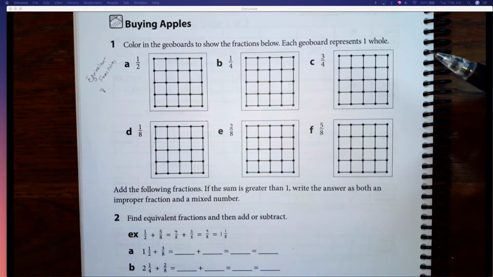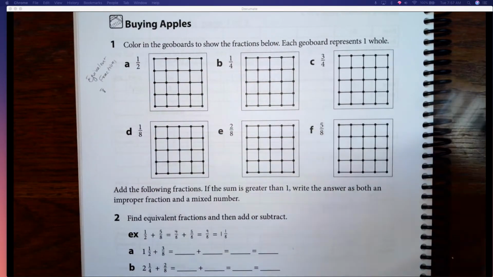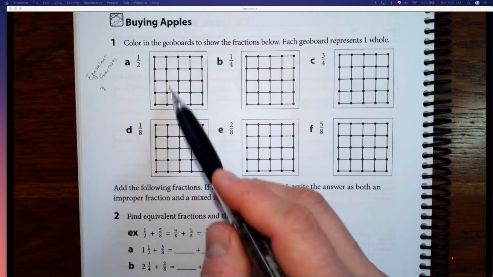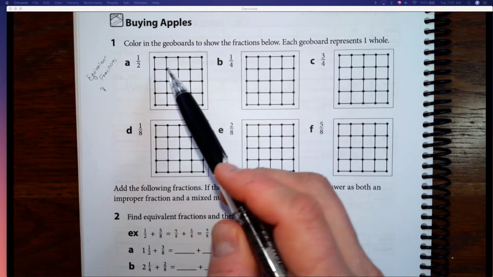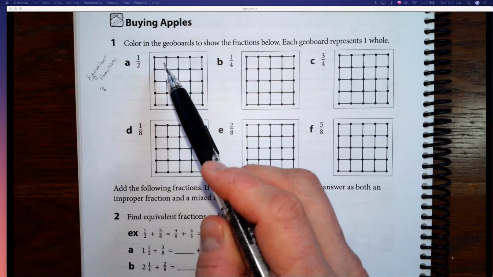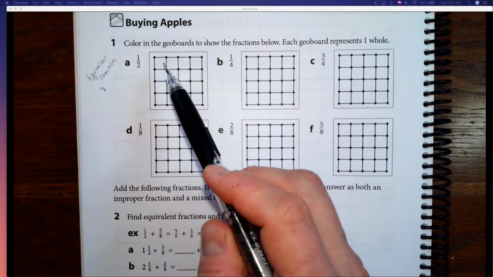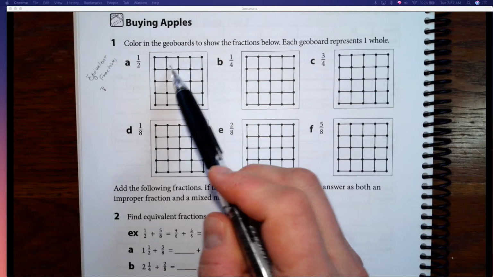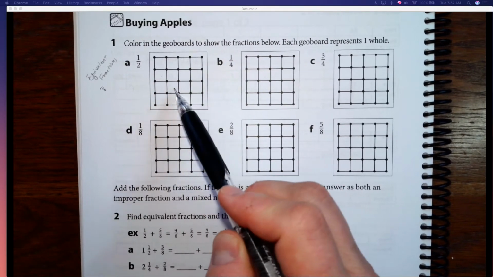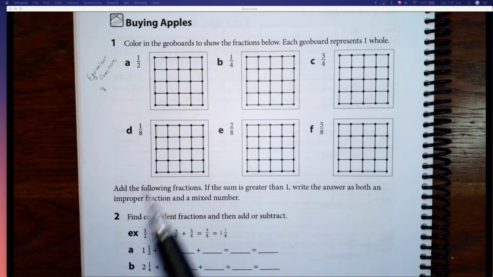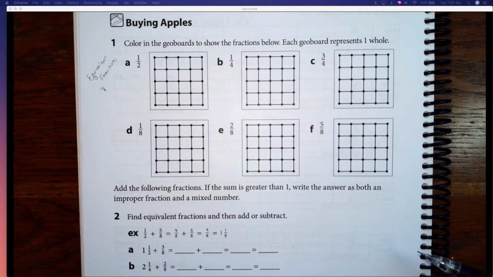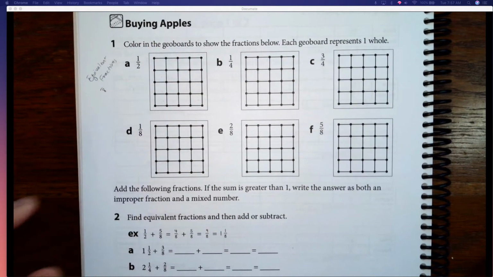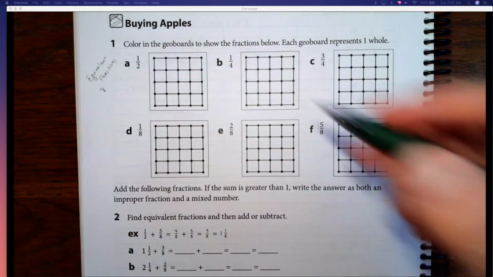So on the first one, I'm going to count. I want to figure out how many little squares there are in each of these holes so I can assess and figure out how many I need to shade in each time. 1, 2, 3, 4, 5, 6, 7, 8, 9, 10, 11, 12, 13, 14, 15, 16. So each of these geoboards has 16 squares, okay? And we're going to shade these in according to the fraction here. I'm going to write the equivalent fraction of each of these in eighths and sixteenths, okay?